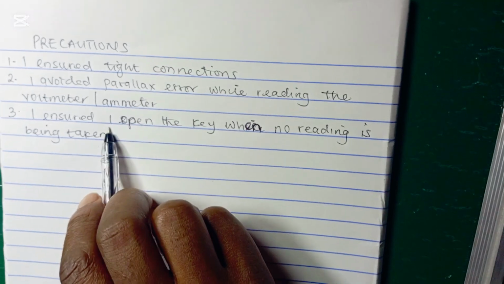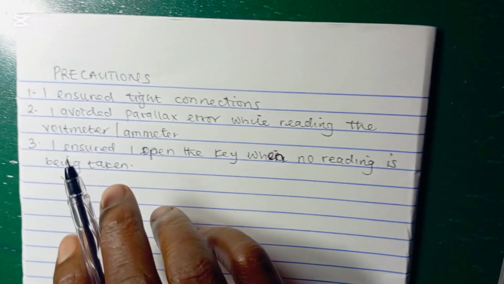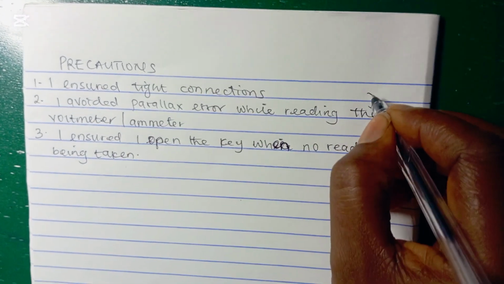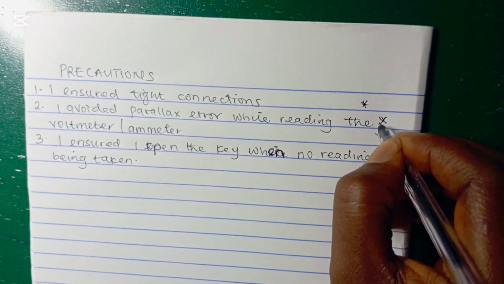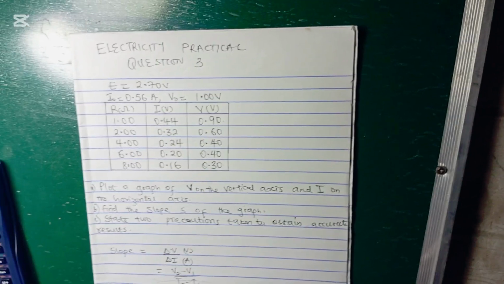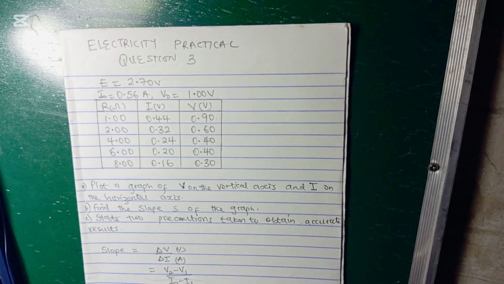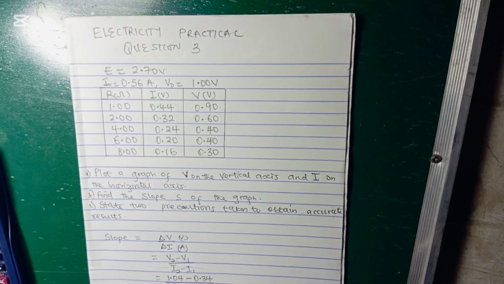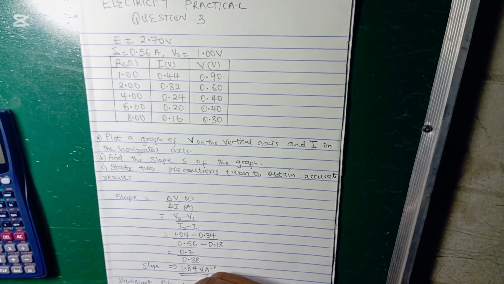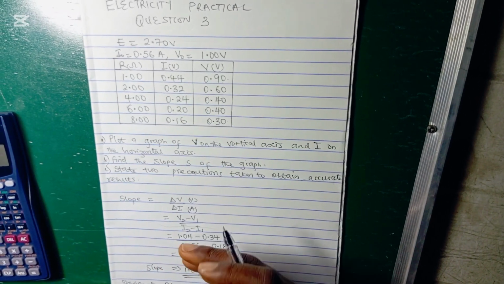You make sure that the key is open when no reading is being taken. So these are the precautions you need to know. They're going to ask you to state only 2. So pick any one of your choice that you can remember on that day. You may be asked to state 2 advantages of connecting identical cells in parallel, okay? And also to state 2 factors to consider in choosing a material for the design of a resistor. So you should know that and practice all those things in case you see it.